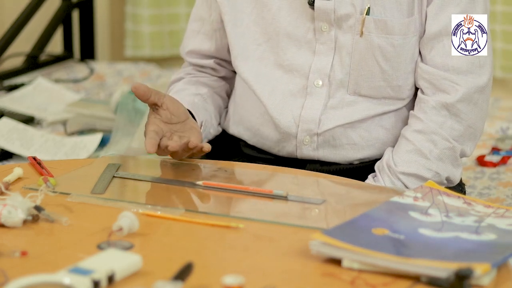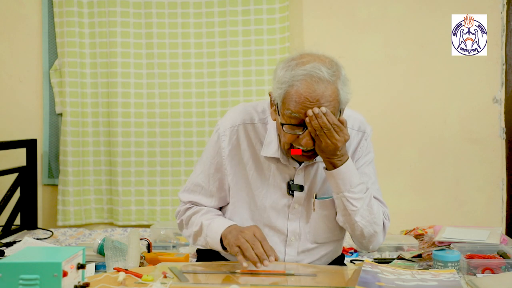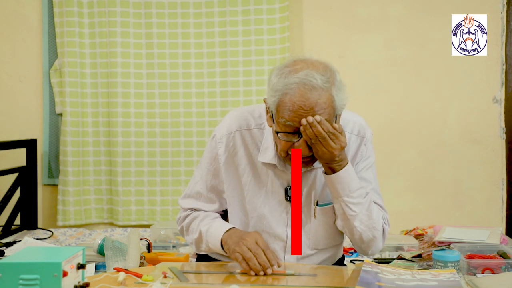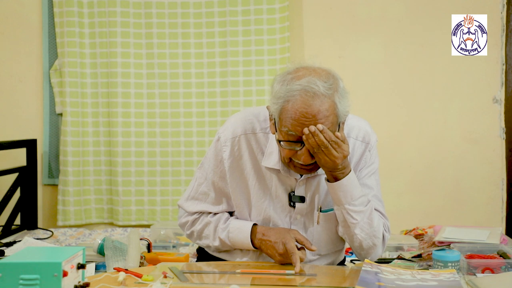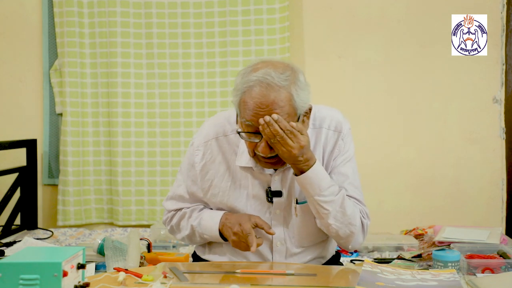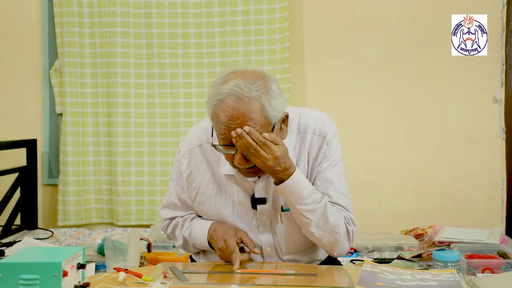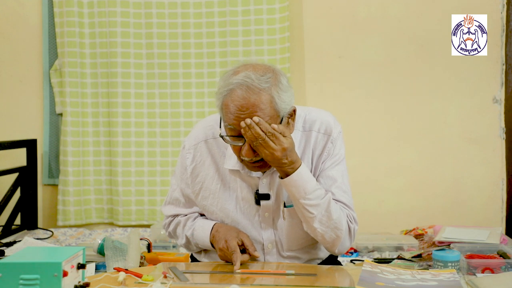So what is the correct length? This error is called parallax. Everywhere when you measure, it is much better if you close one of your eyes, place the other eye just above it and see what the reading is. Now I can find it is exactly 5 and it is 19.4.